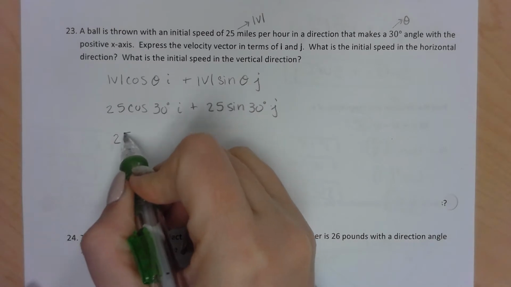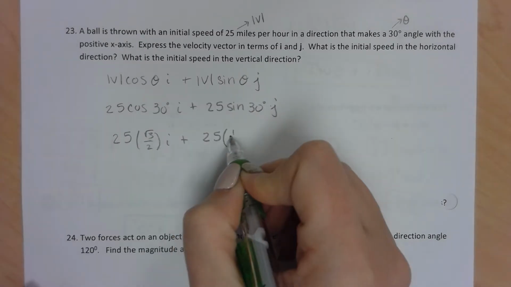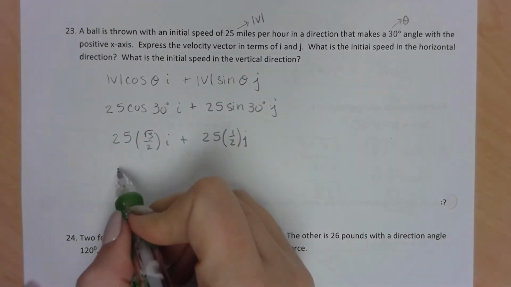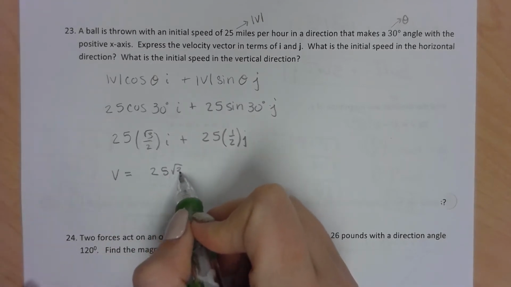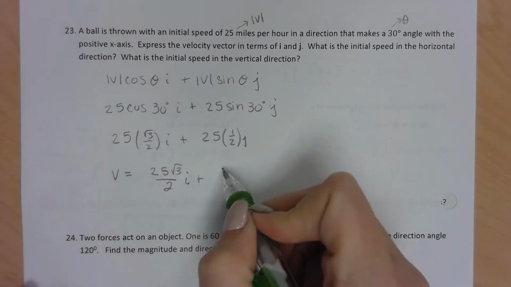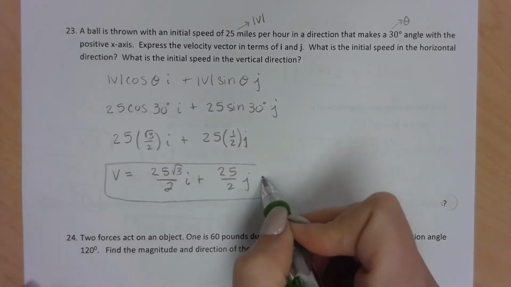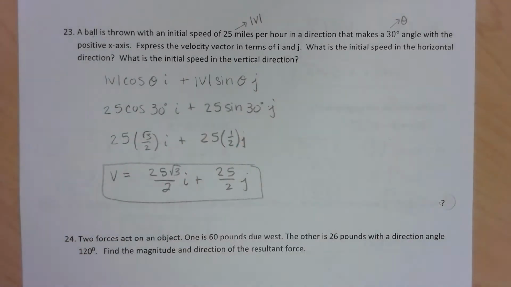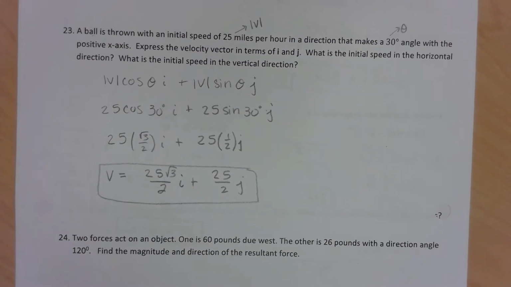So cosine of 30 is root 3 over 2. Sine of 30 is 1/2. So our vector here, vector v, is 25 root 3 over 2 i plus 25 over 2 j. So that would be the vector that's representing a ball that is thrown. Right, so the ball was thrown at 25 miles per hour at an angle of 30. This is the vector that creates that.